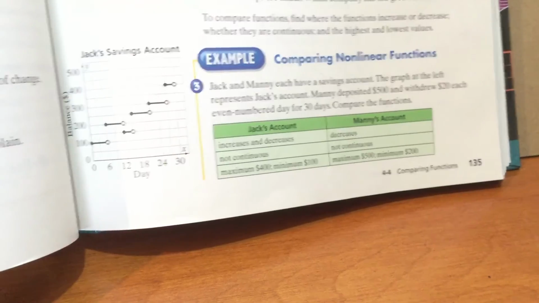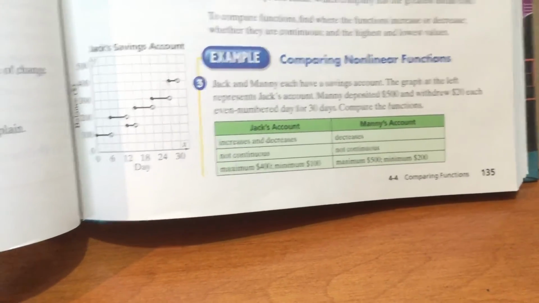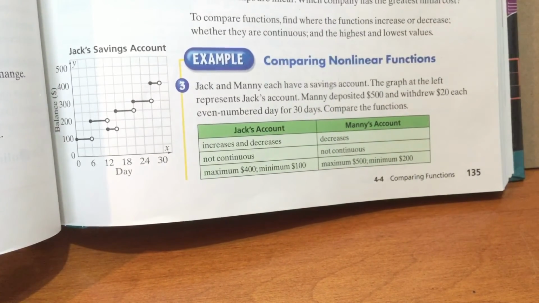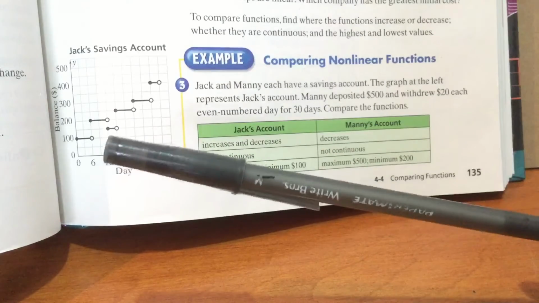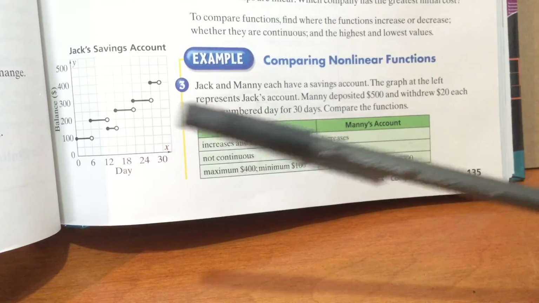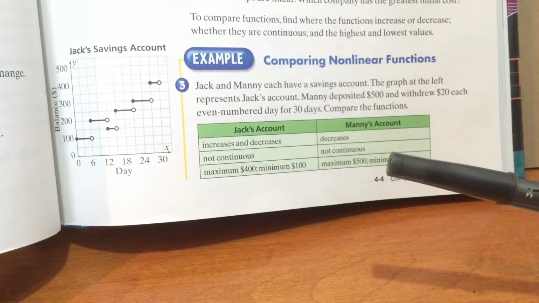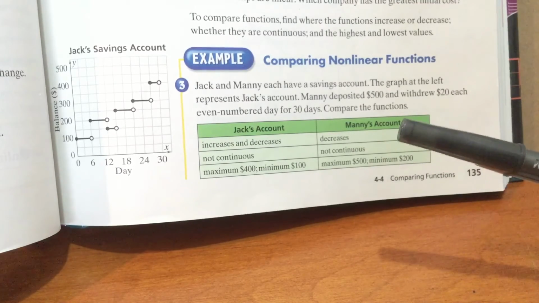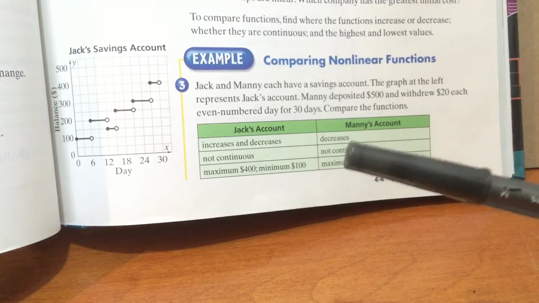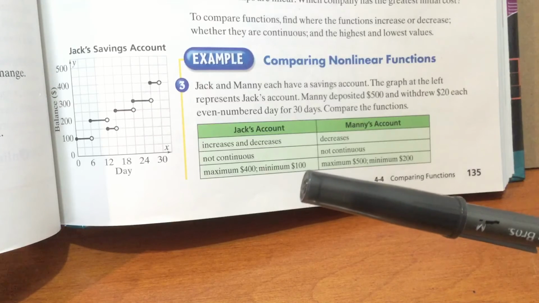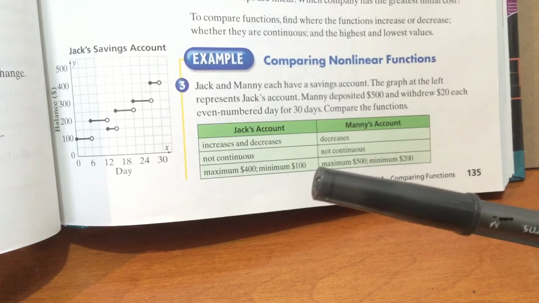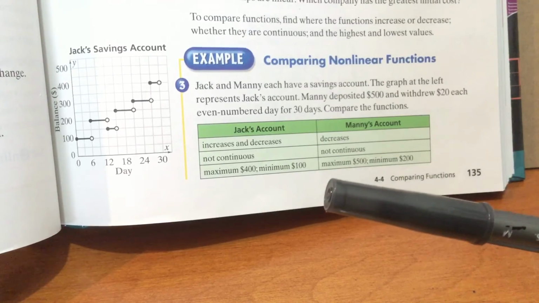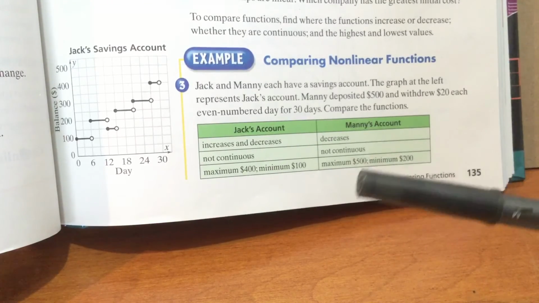So, which one is better? Well, that depends on our question. If I say, who's better at saving money? I would say Jack. He rarely takes out money. You only see him do it once. Manny takes it out all the time. So he's one of those people, as soon as he makes money, he spends it. Jack sees the value in saving. However, if I want to just know who has the potential to have the most, I'd say Manny, because his maximum is $500.